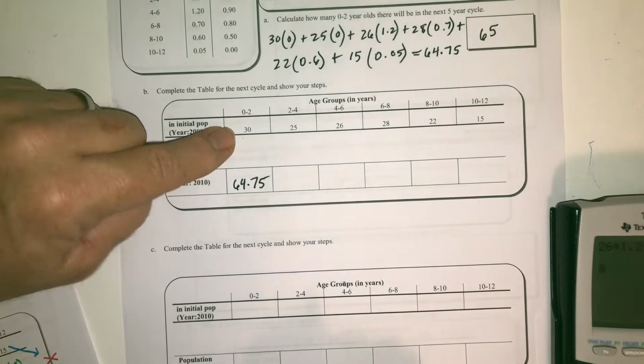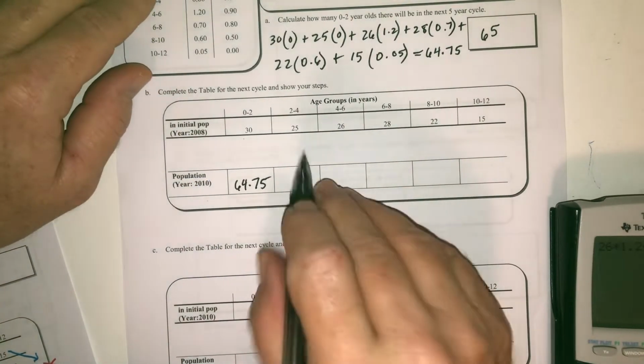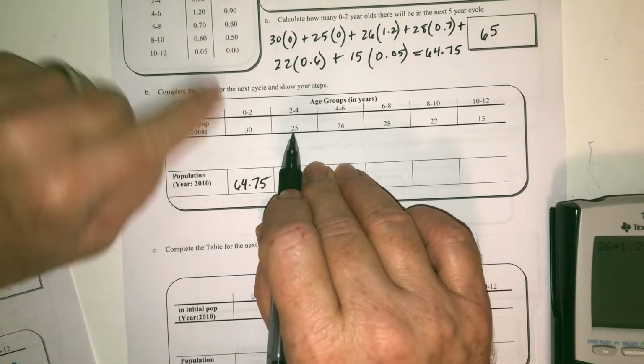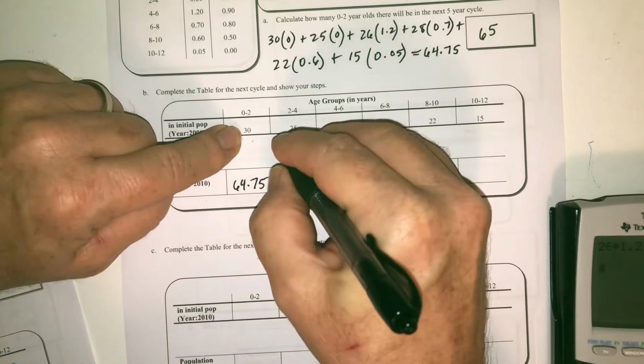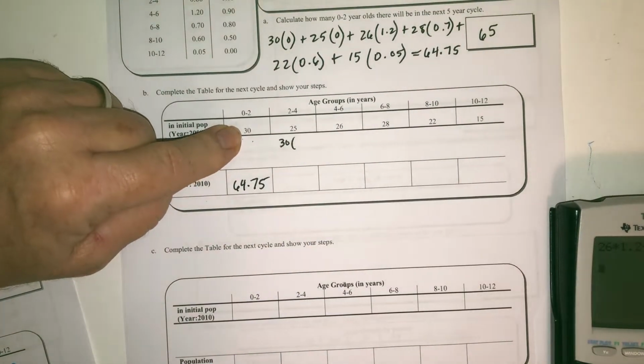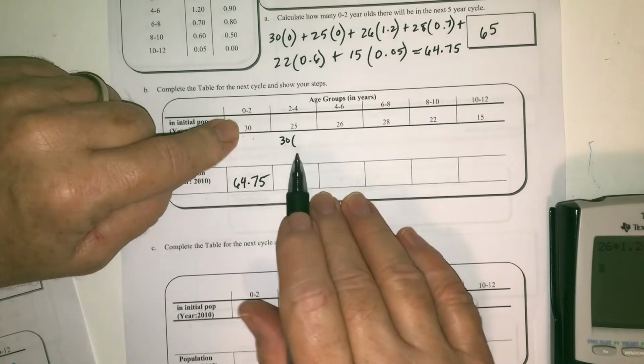For the next number, we're going to take this 30 and multiply it times the survival rate of that group.